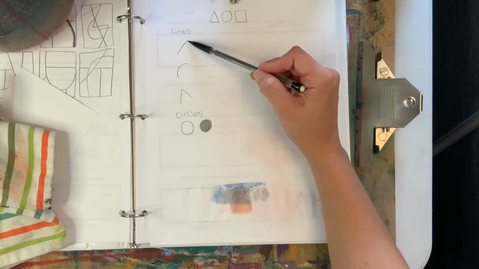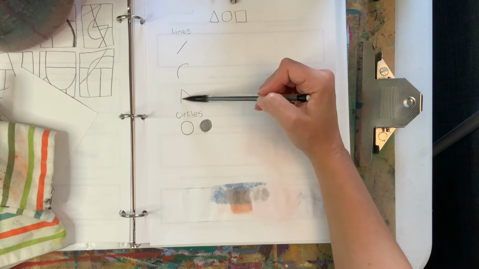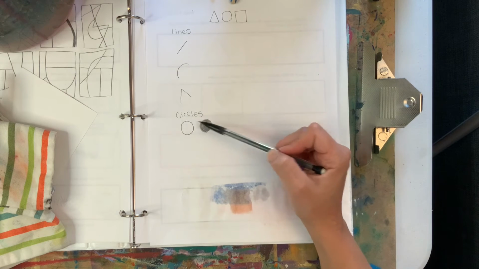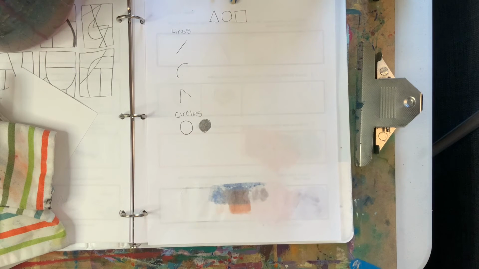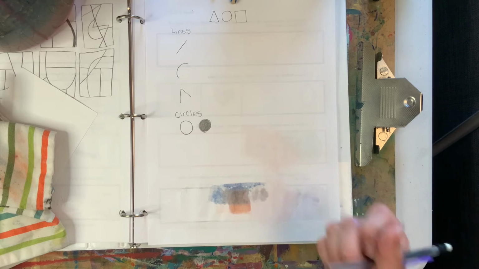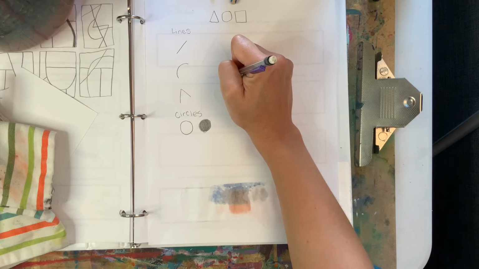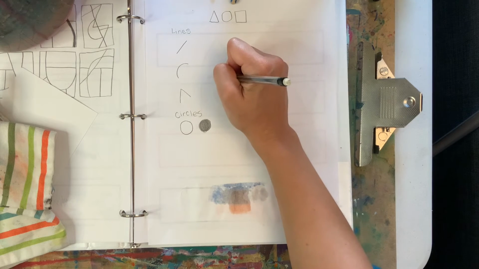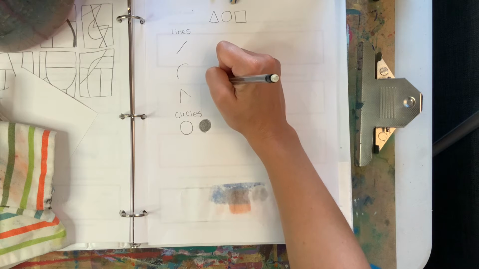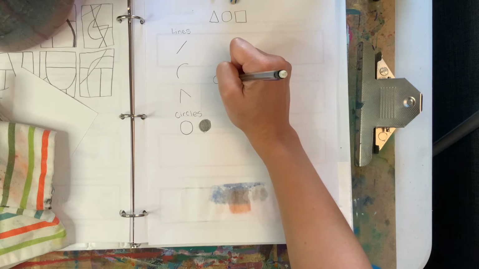So if you can do a straight line, a curved line, an angular line, and circles, then you really can draw anything. The way to remember this, a little acronym, I wish I knew where I heard this, but it's OILS.